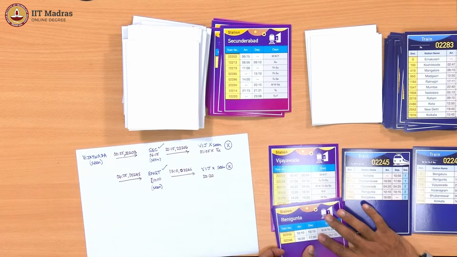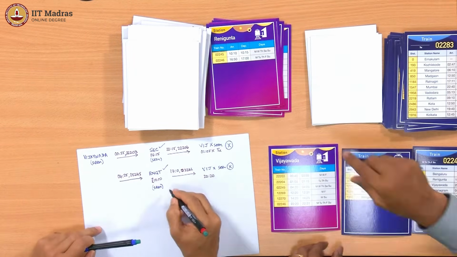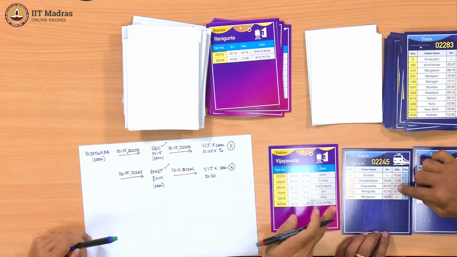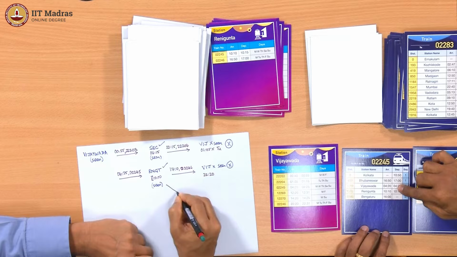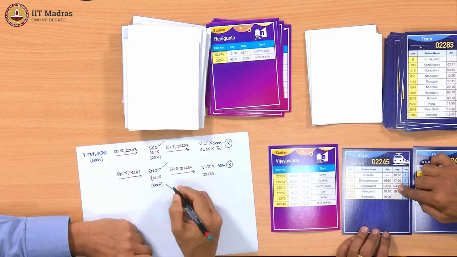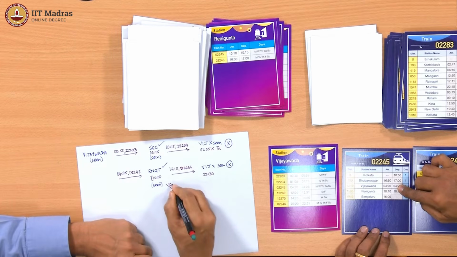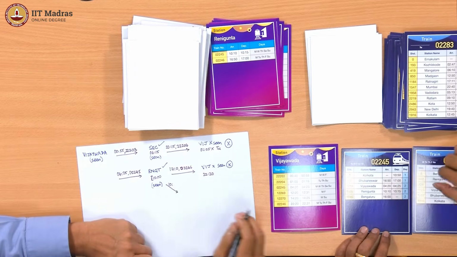So now we proceed. I've finished with Renigunta, but I have to come back to this train and continue on that same train. So on each station we are looking at the trains, and on each train we are looking at the stations. And we have to keep track of where we are on the train and where we are on the station. Plenty of keeping track.